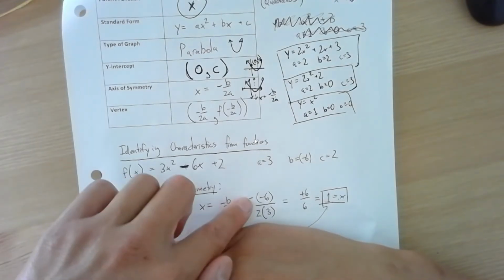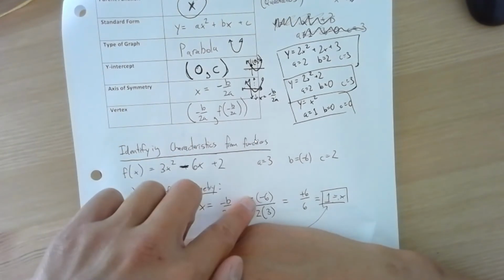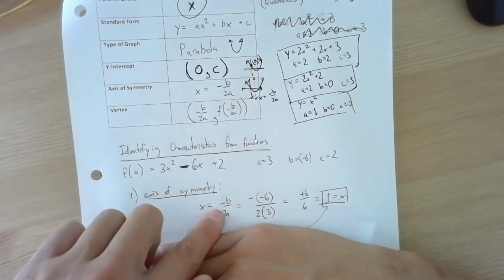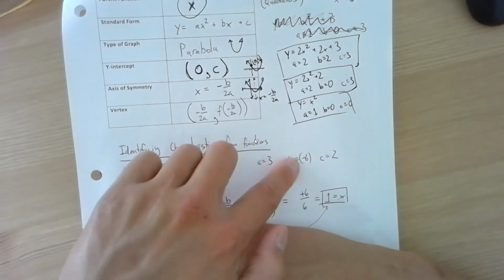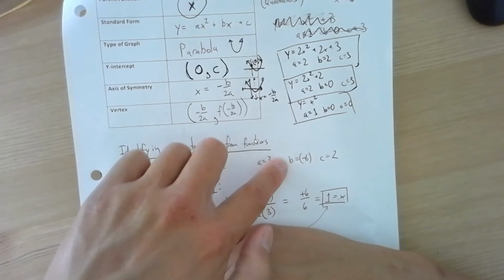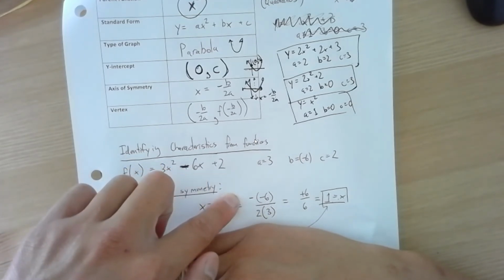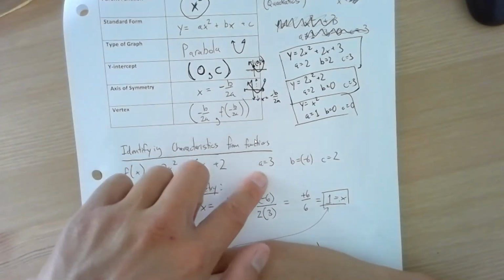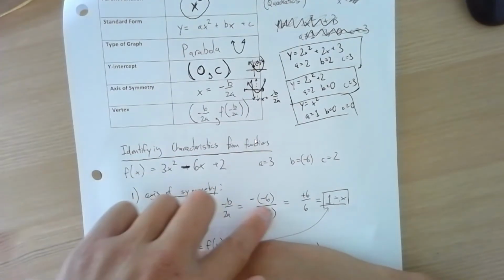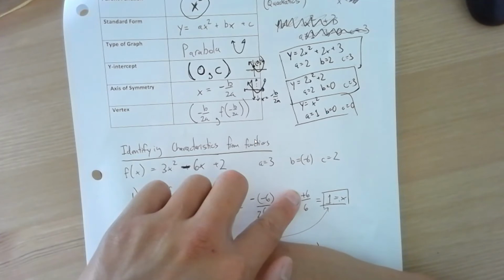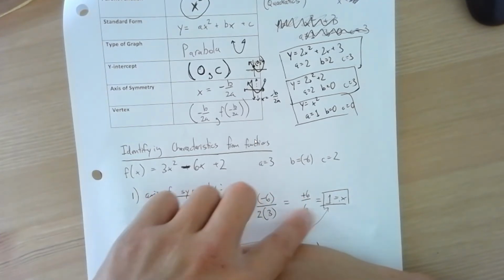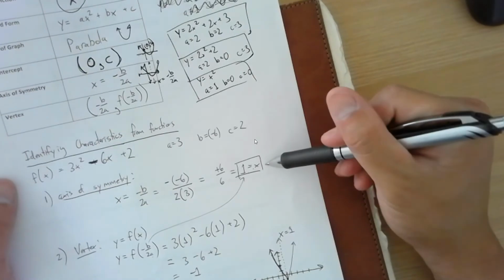So I take b, which is negative 6, and I put in the negative sign in front of it because it's negative b, but b is already negative 6. So if I take the negative of that, it's negative 6 over 2 times a. My a is 3, so it's 2 times 3. I get negative negative 6, which is positive 6, and then 2 times 3 is 6. So my axis of symmetry is equal to 1.